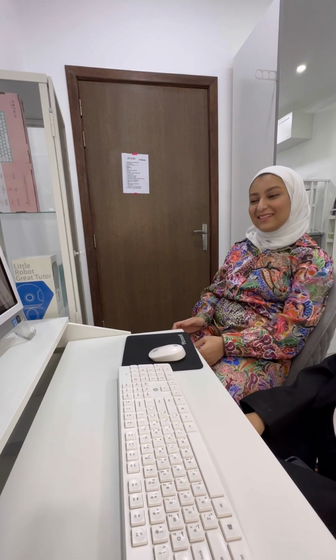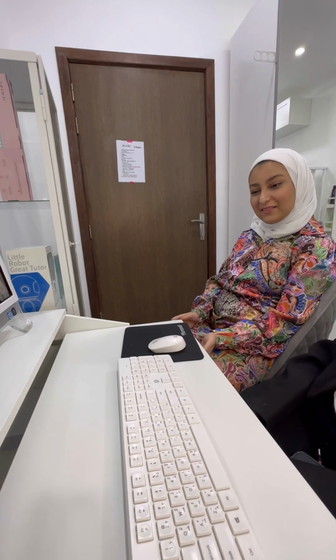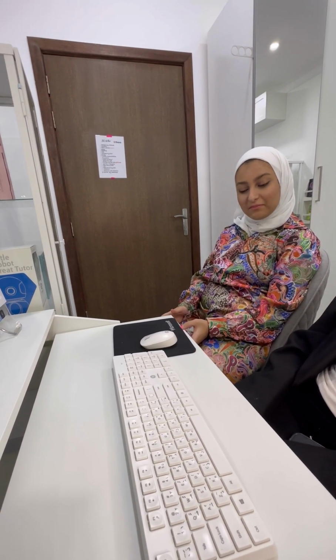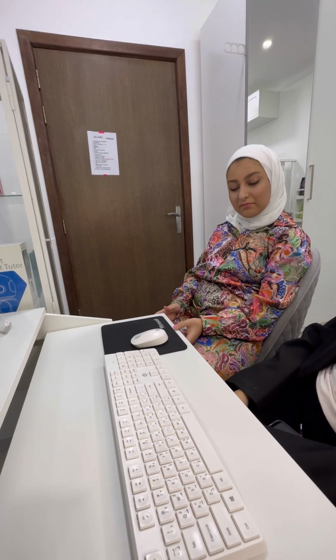Today we're going to continue our Scratch class. Last class we learned about the design. Today we're going to start the blocking.